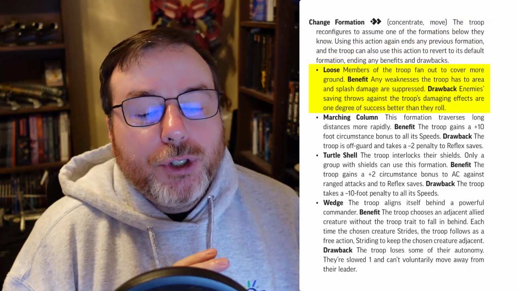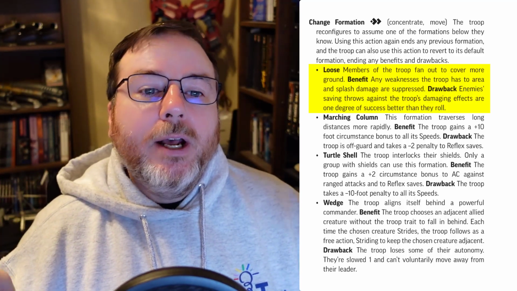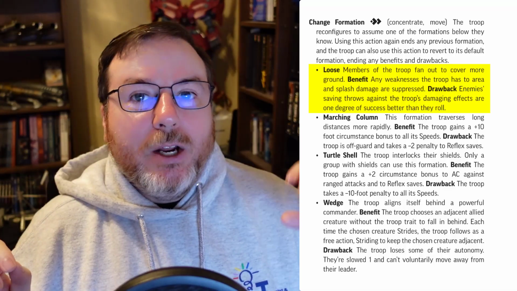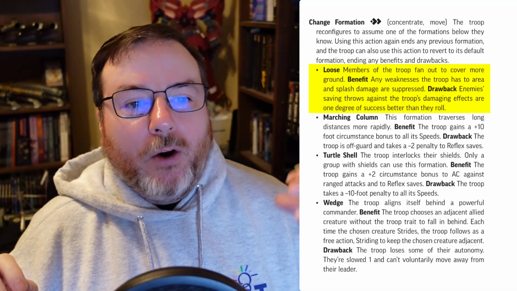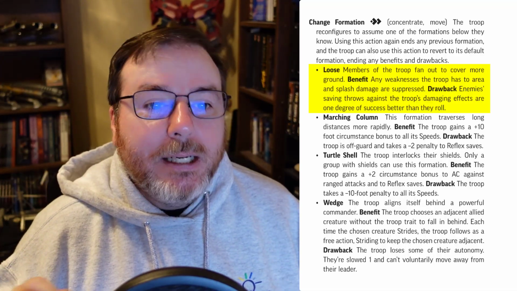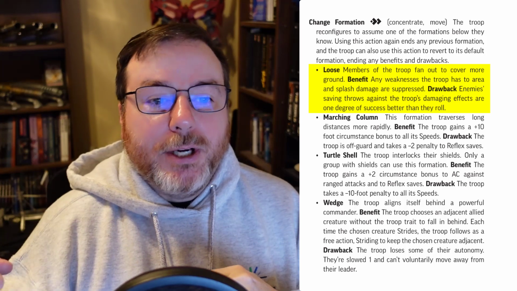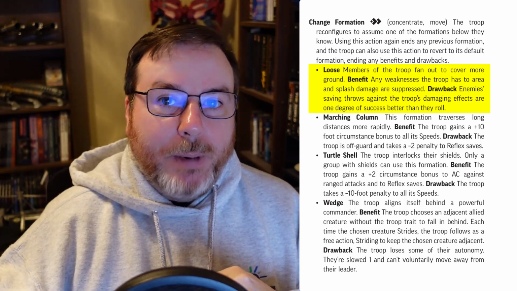So loose: members of the troop fan out to cover more ground. The benefit of this is that any weaknesses that the troop has to area and splash damage are no longer enforced, but the enemy's saving throws against their damaging effects are 1 degree of success better.